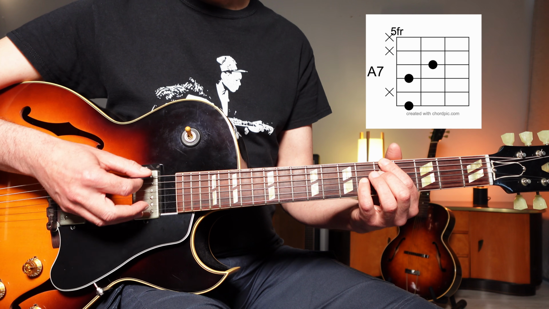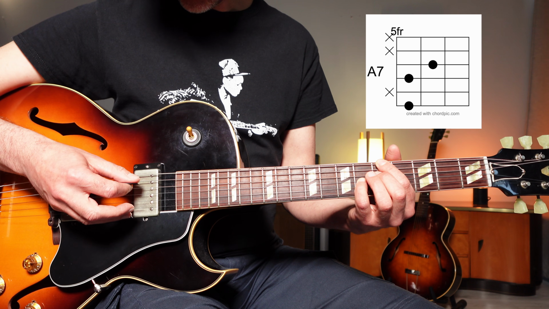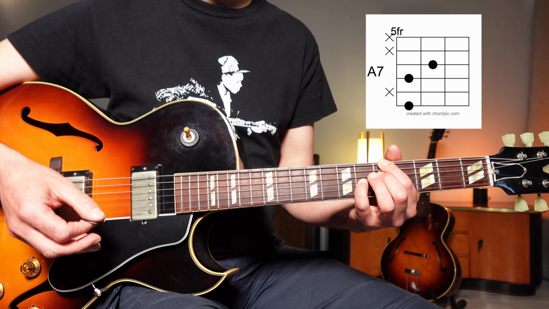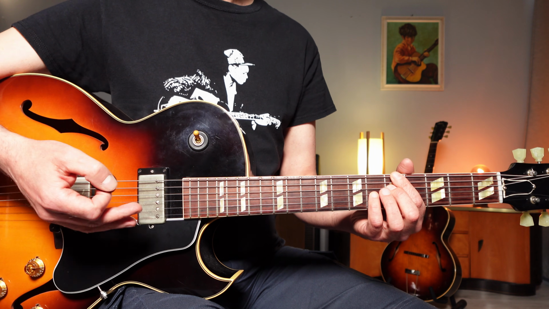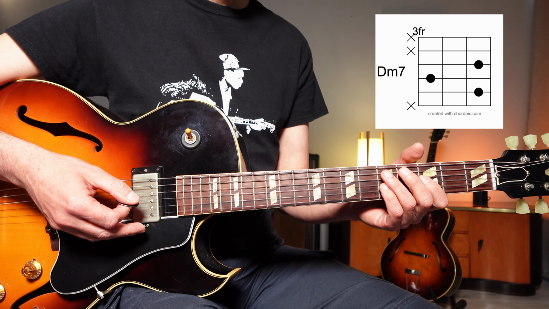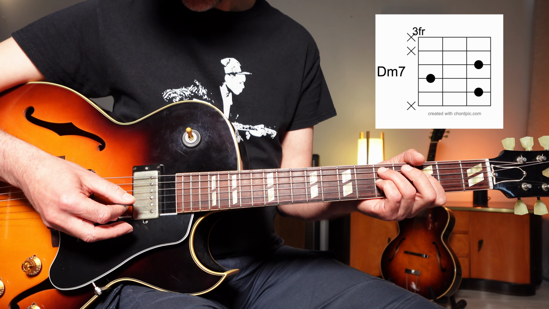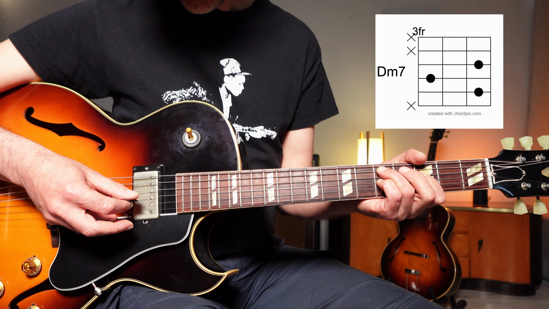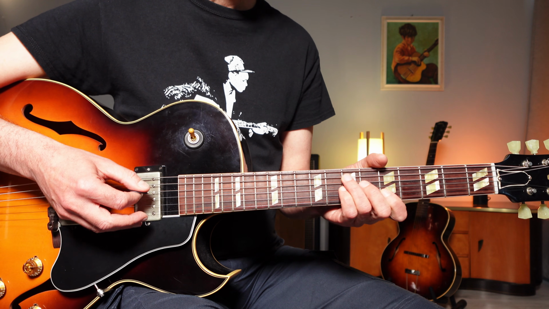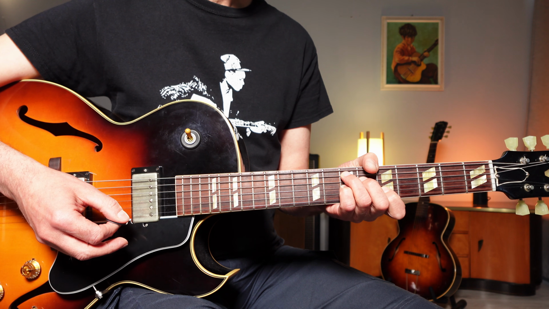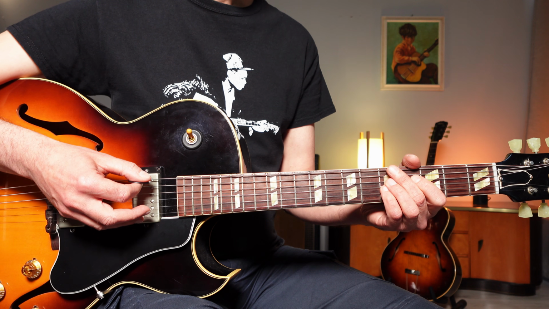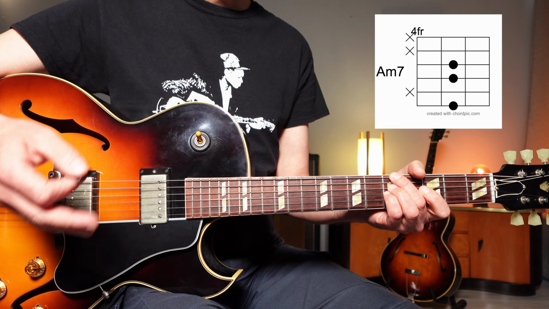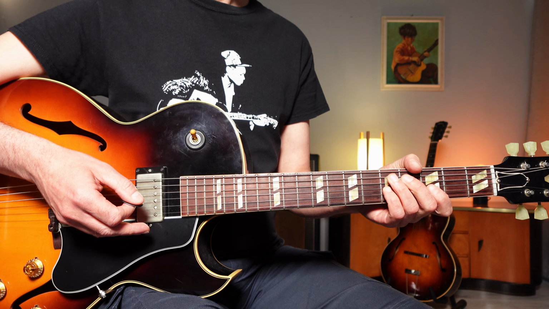This is it, A7. The root note on the E string, minor 7th, D string, major 3rd, G string. A7 also is a secondary dominant and it leads us to D minor 7, the 2 chord. Root note on the A string, minor 3rd, minor 7th. Then we go back to E7, we had that before so we can skip it. And then we go to A minor 7, basically the same as the A7 but one note different, a minor 3rd. Then we go to D7.